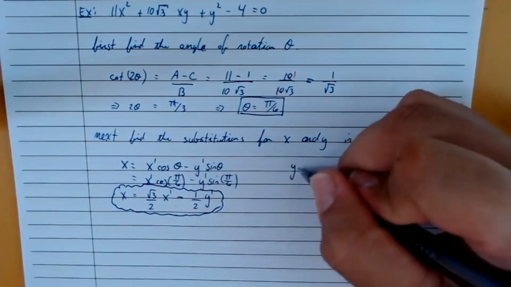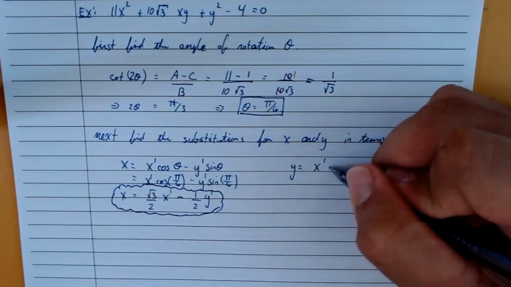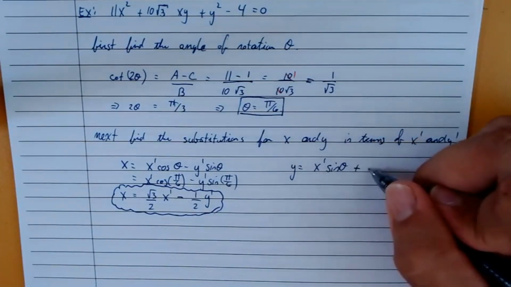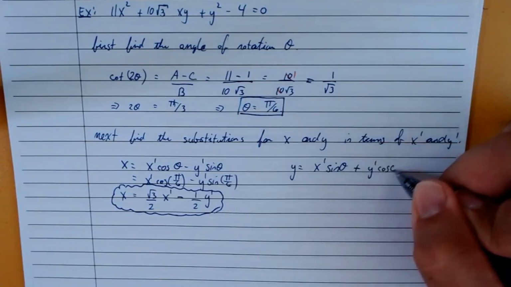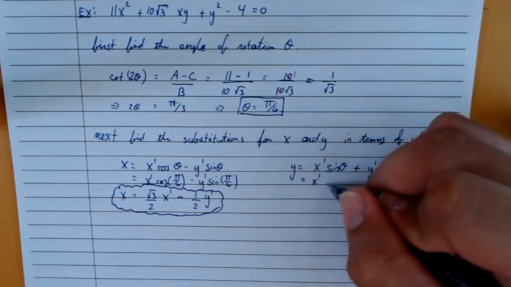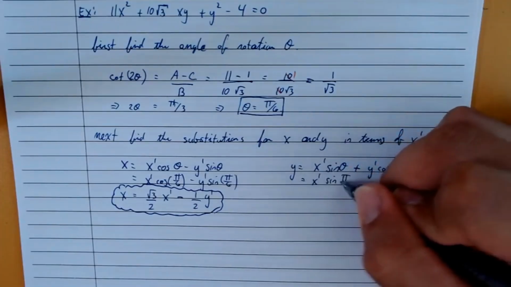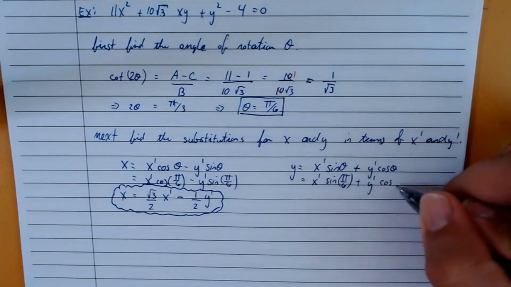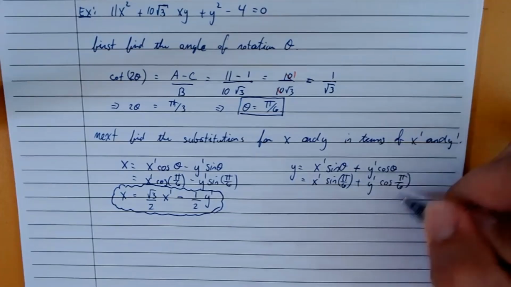And then y is going to equal x prime sine of theta plus y prime cosine of theta. Or in other words, x prime sine of pi over 6 plus y prime times the cosine of pi over 6.